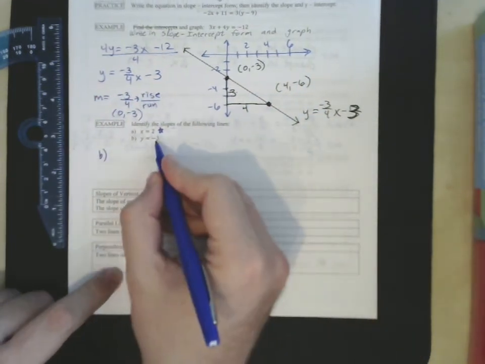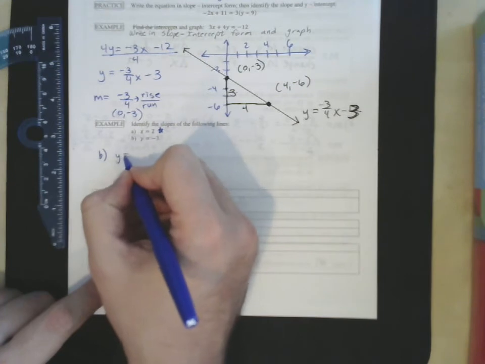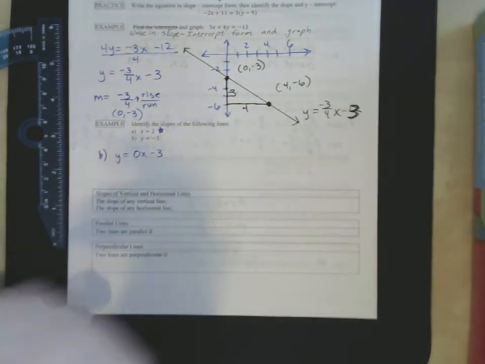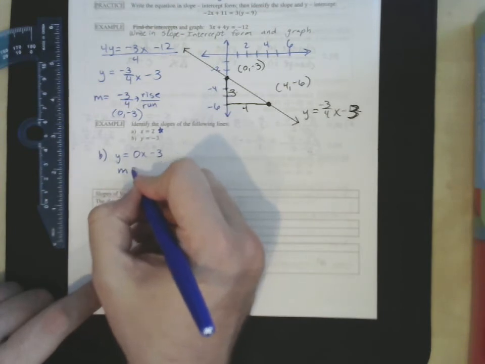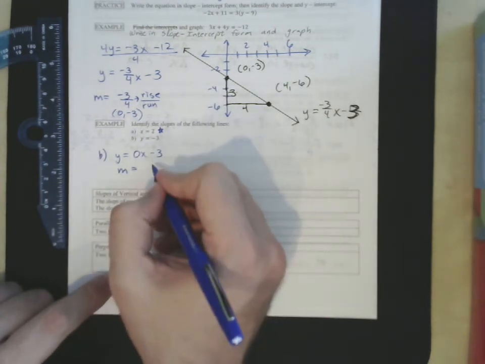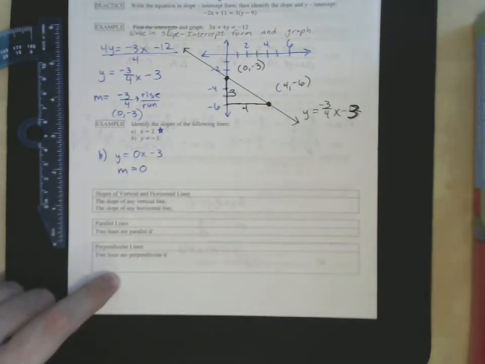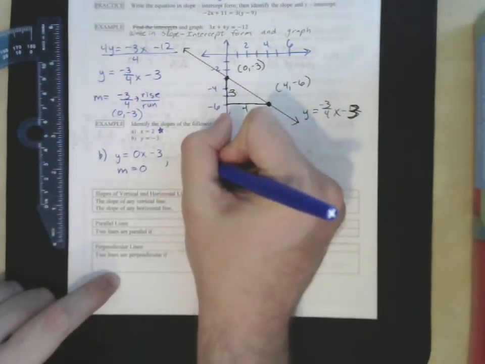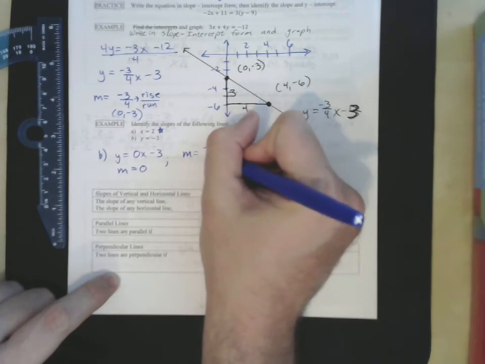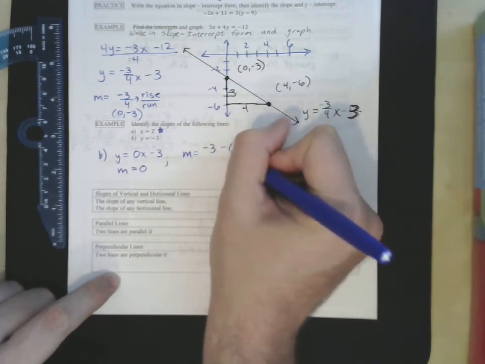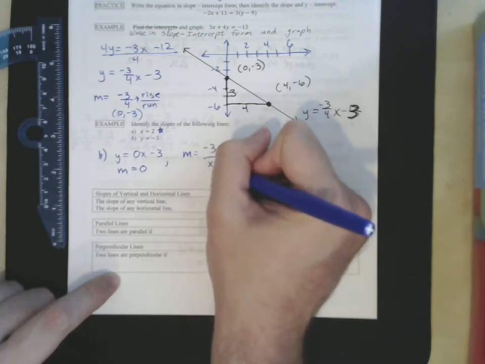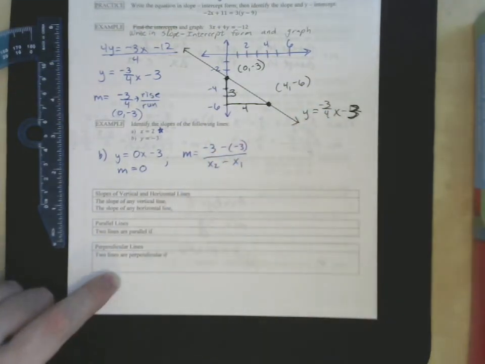So if y equals -3, we can write this as y equals 0x minus 3, because 0x is 0. So that means our slope, m, is 0. The other way we can think of this is if we set up our slope calculation, we always have -3, and then we have x2 minus x1, whatever those components are.